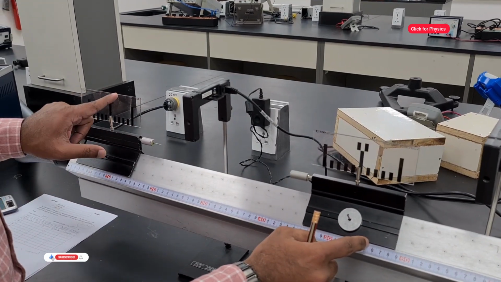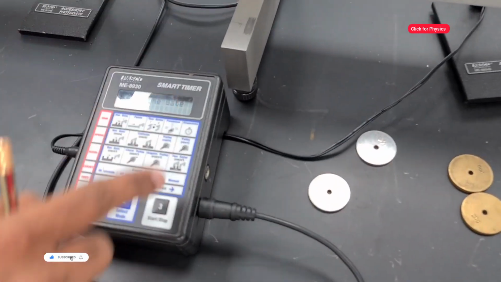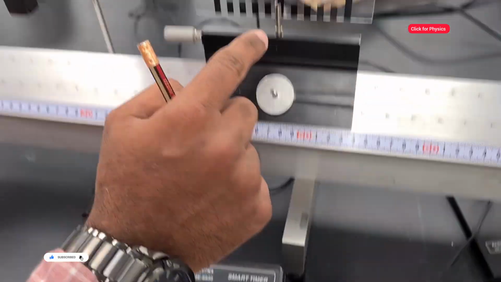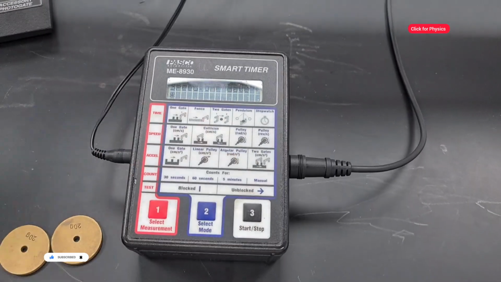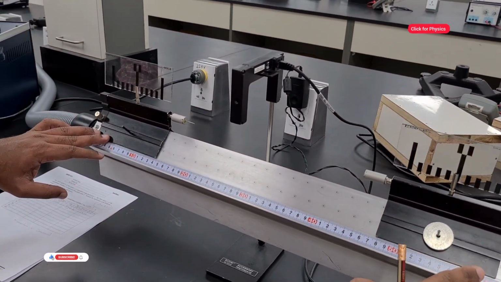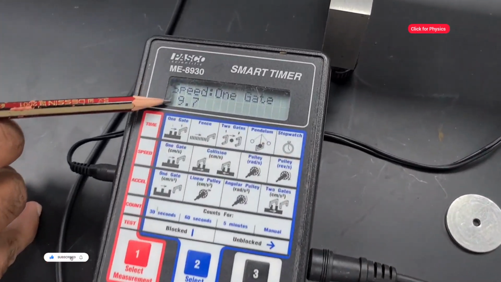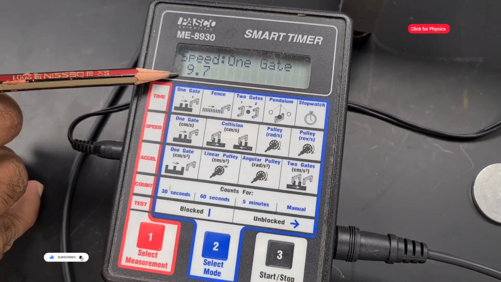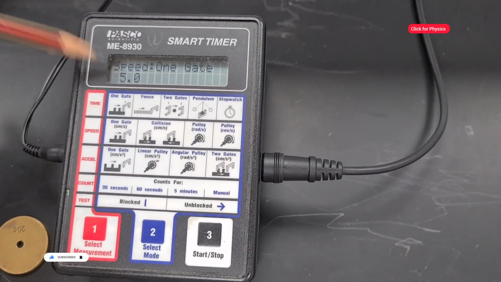When the first glider crosses the first photo gate, u will be measured by this, and then when both stick together and cross the second photo gate, V will be measured by this. We just take one reading. I am going to slowly push this. Listen carefully. You can see my speed of the first glider is 9.7. My speed of both gliders is 5. So I am going to write it here.